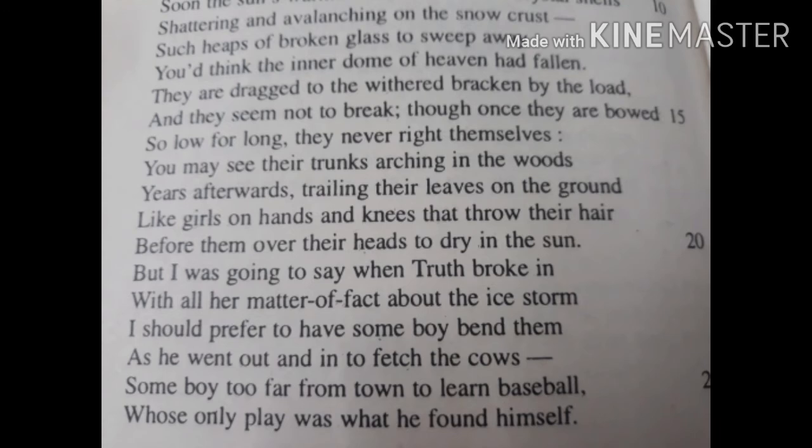But I was going to say, when truth broke in with all her matter of fact about ice storm. Now he says, I was going to say this, but truth came in with matter of fact. Now truth is always filled with facts. Truth is always factual.